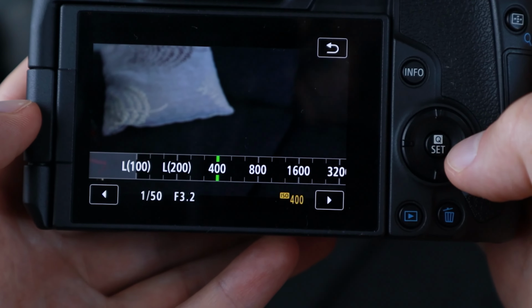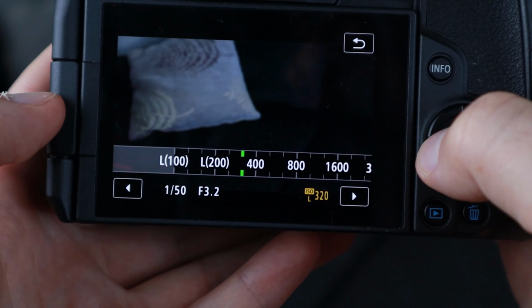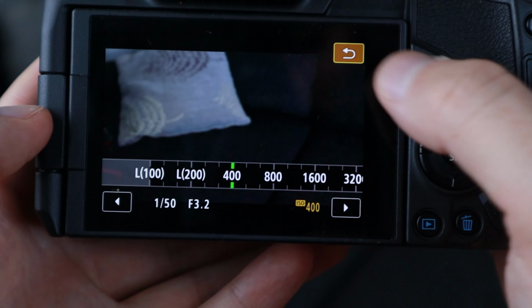Then on your ISO, you're going to want to keep it as close to 400 as possible, because that is going to give you the most dynamic range for this camera. So as close to 400 as you can shoot is the best deal.